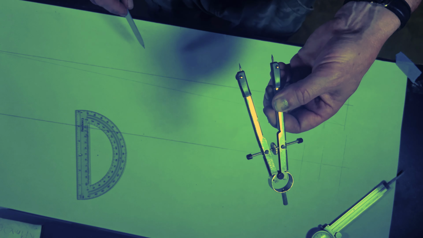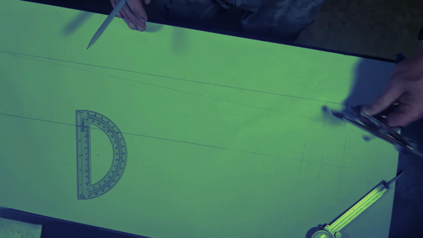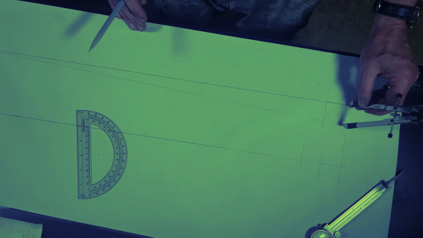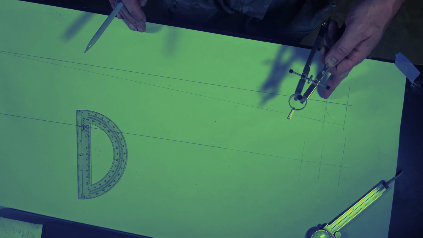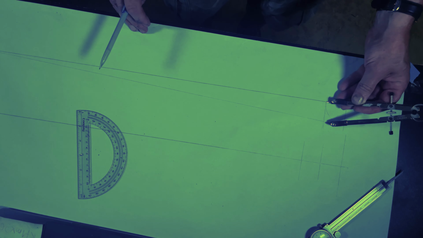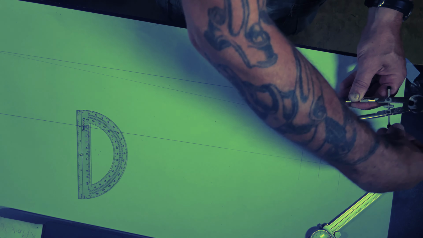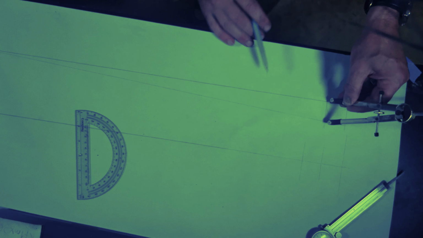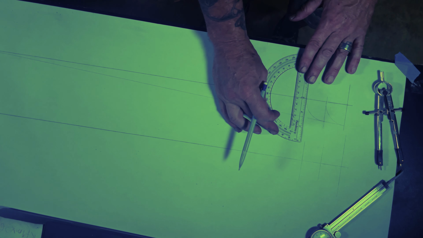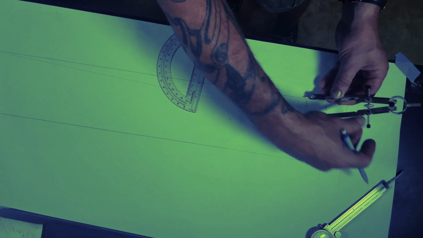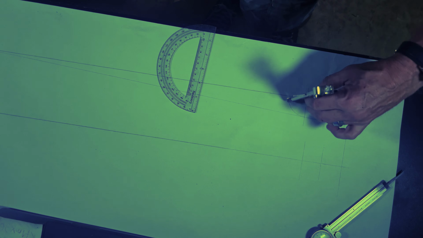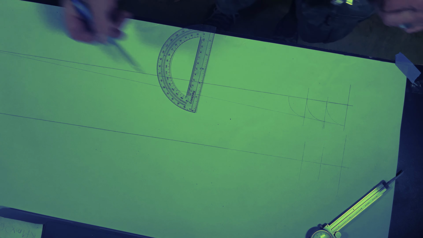Now I will use dividers. I will set first the dividers at this measurement here, this 1.431, and I will make this arc. Then draw a perpendicular line at that section. Now I will come back in and set my dividers to this length where it intersects that diagonal, and I will make another arc, and I will draw another perpendicular line, and so on and so on. It doesn't matter how many frets, you can go until your heart's content. We do this all the way down.